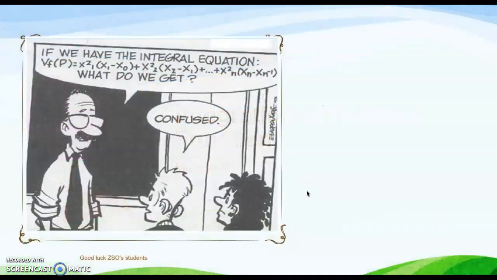So look at this comics cartoon. If we have the integral equation x squared multiplied with (x1 minus x0) plus x squared multiplied with (x2 minus x1) plus dot dot dot plus x squared multiplied with (xn minus xn minus 1), what do we get? Confused? The student would answer the question confused.